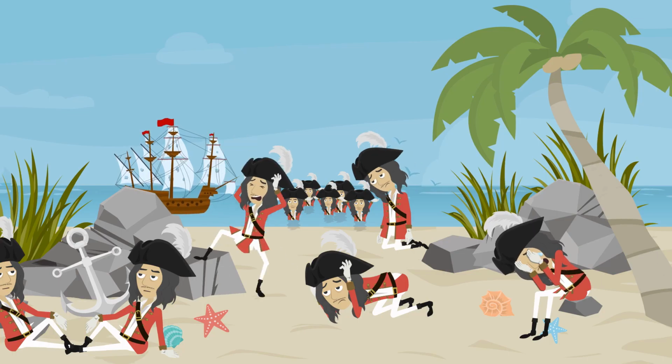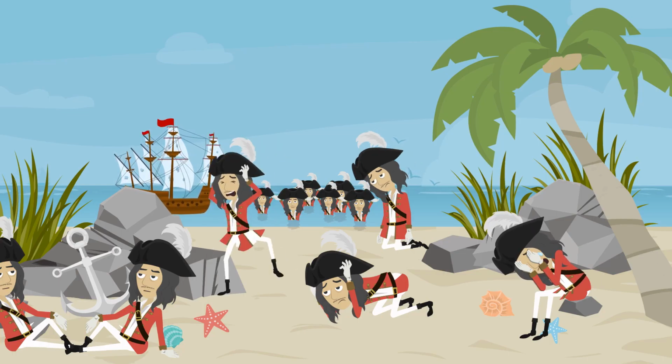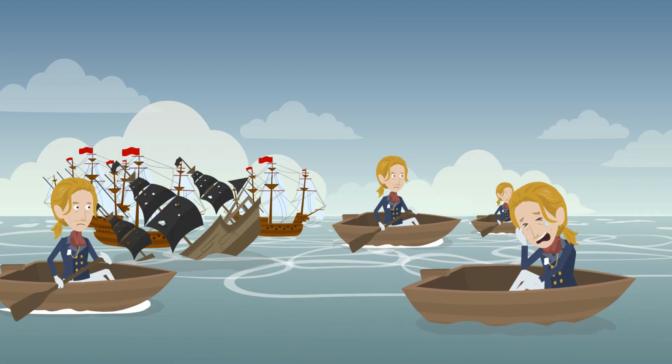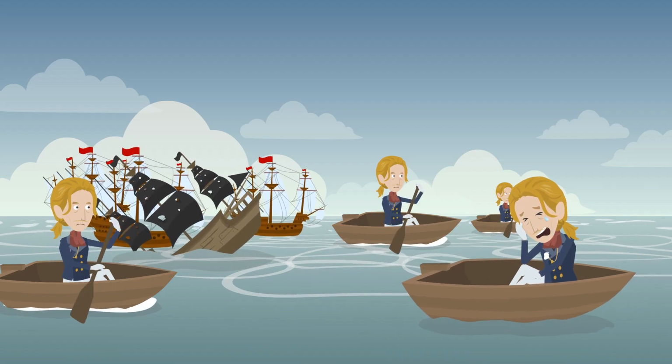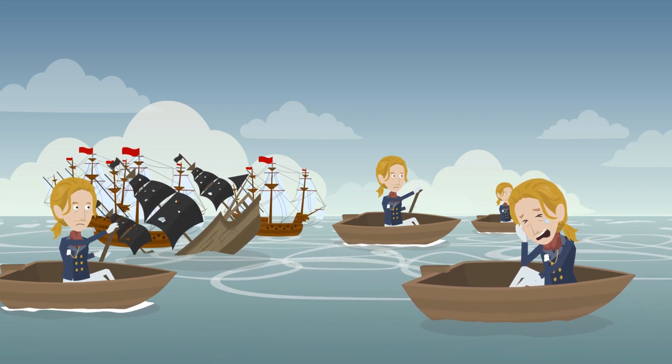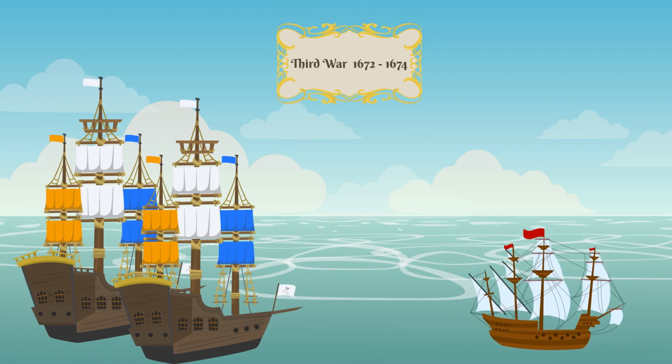The English were initially unsuccessful in the war, suffering several defeats at the hands of the Dutch navy. However, the English eventually turned the tide of the war and emerged victorious. The Dutch were forced to cede several colonies and trading posts to the English and agree to restrictions on their naval expansion.